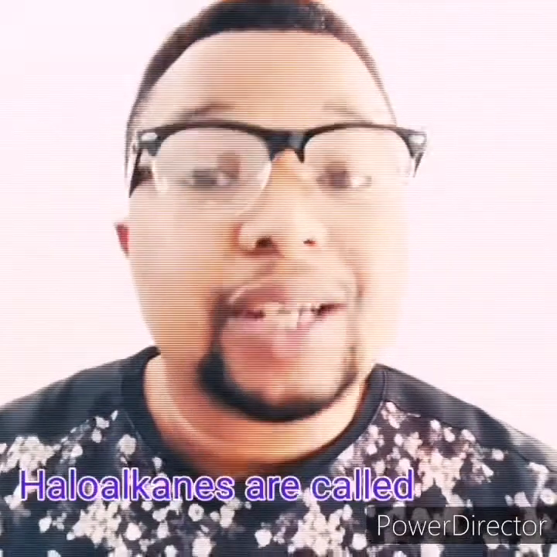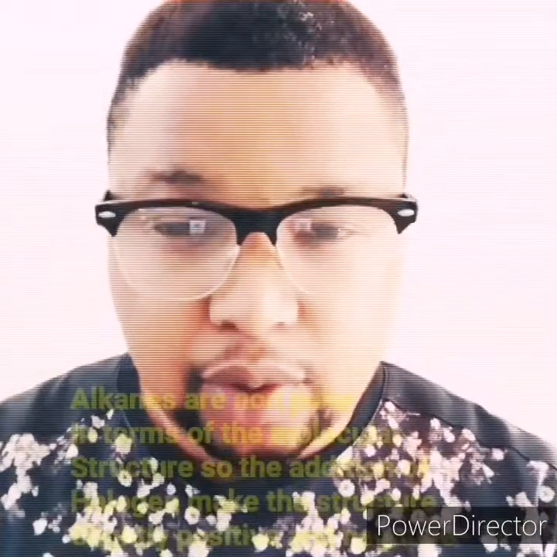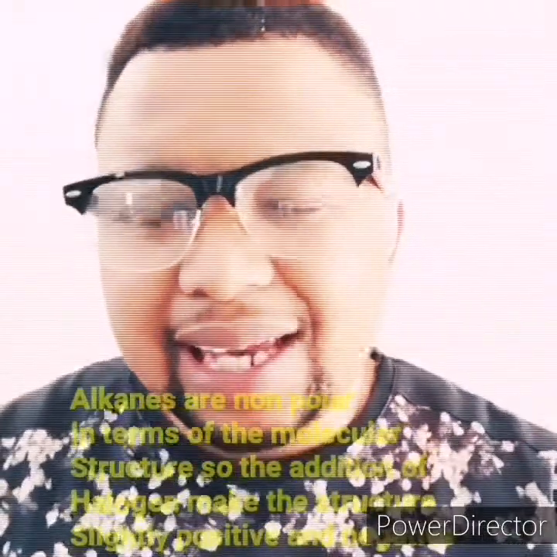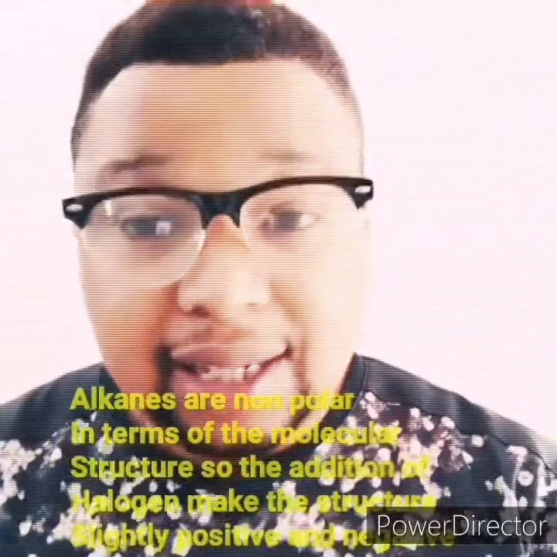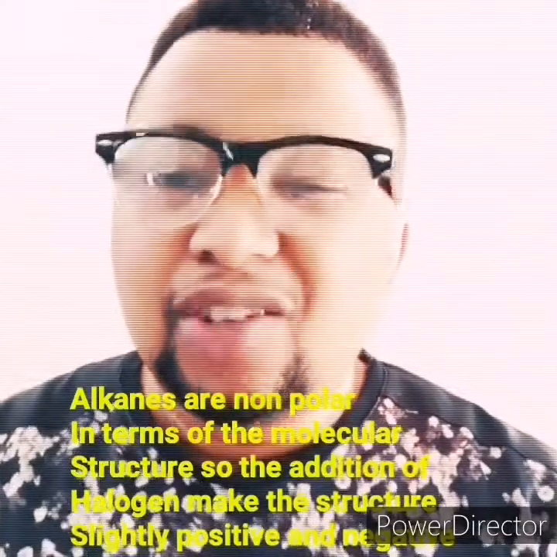Then your haloalkanes have what we call a dipole force. Why are we saying it's a dipole force? If you remember, in grade 11 we used to identify a structure. Alkanes are surrounded by hydrogens, which makes that structure nonpolar. But the moment you add a halogen to the alkane, like I explained in the previous video, the structure changes a bit.